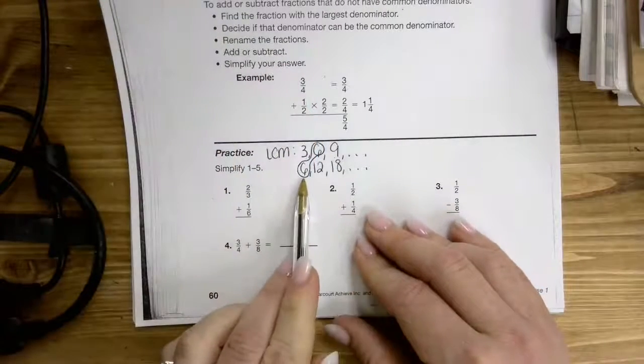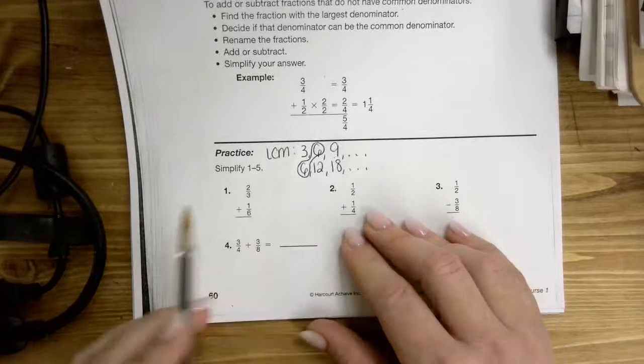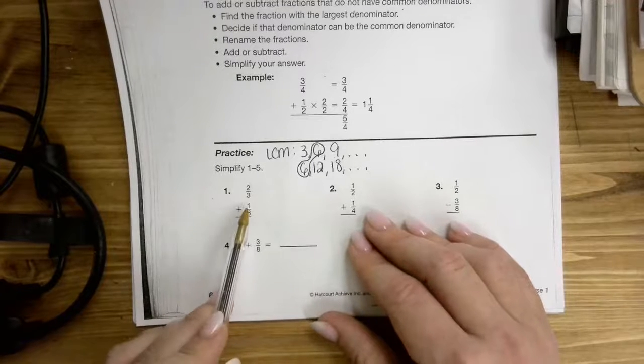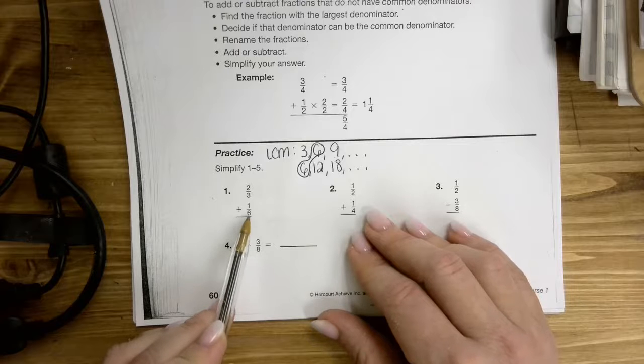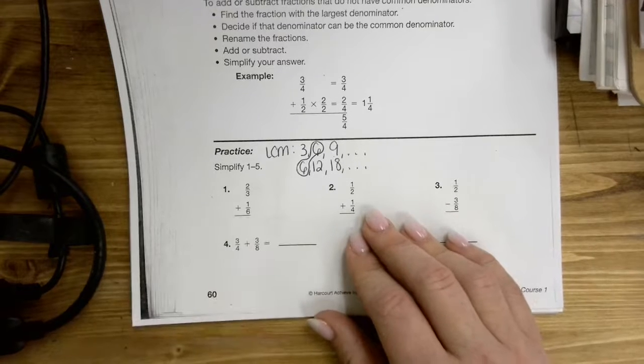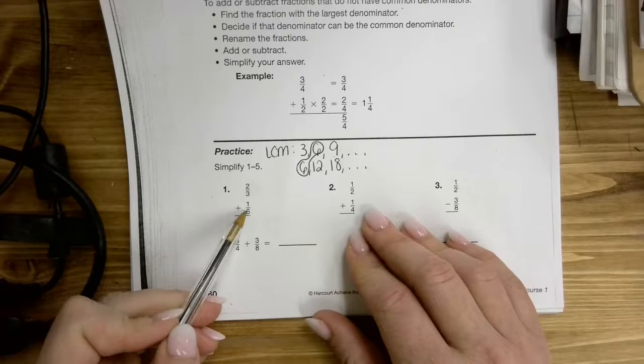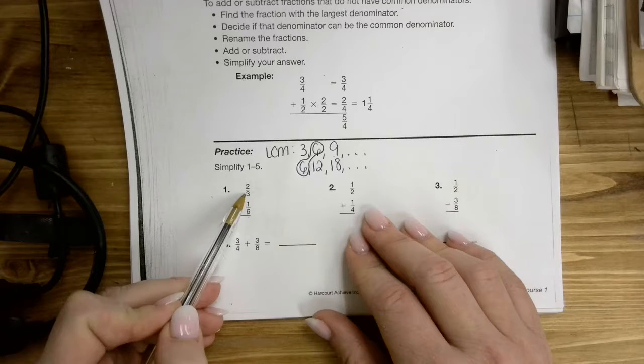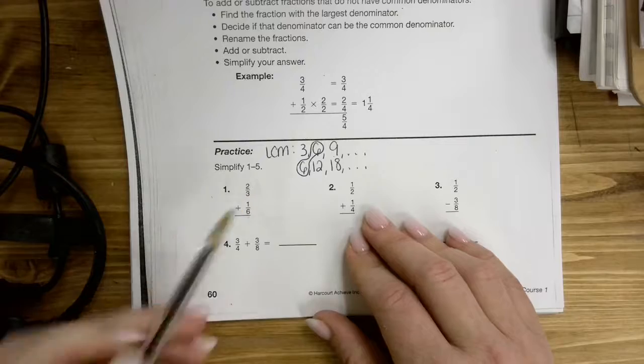So 6 is our LCM for number 1. Now the beauty of this is 1/6 does not need to be changed because 6 is already the denominator. So you are only renaming the fractions that have a different denominator than the LCM.